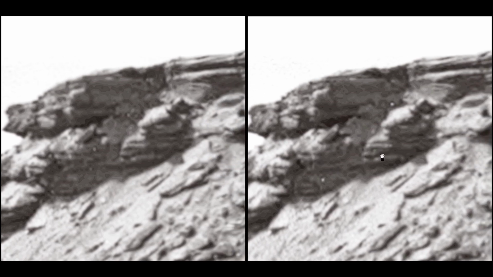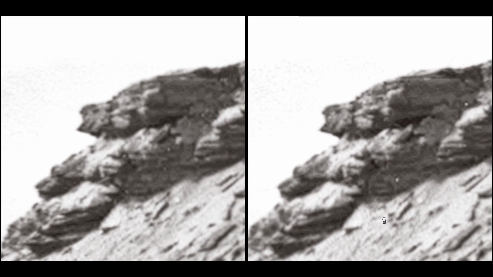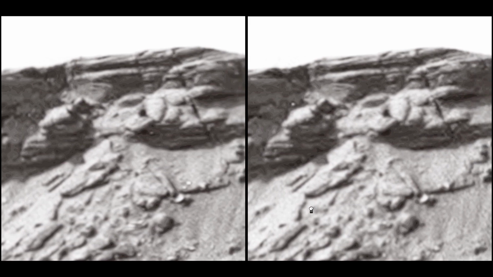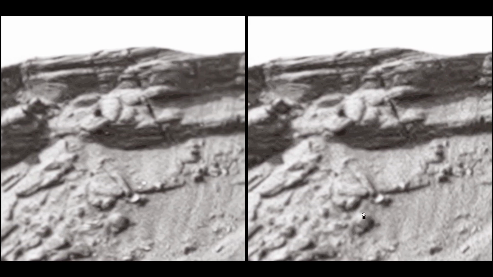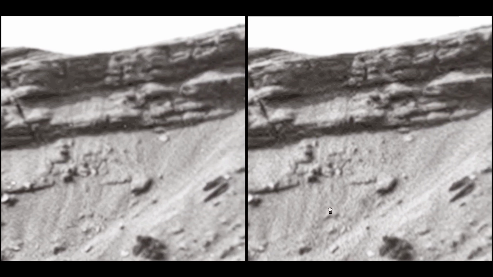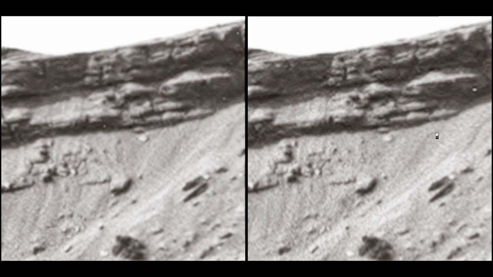Just look at all the parallel pieces here. These bits are all parallel. It looks as if these are structural beams sticking out, or what's left of them. So you can see all these are parallel to one another.